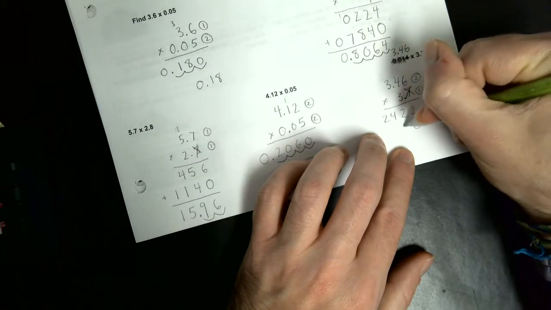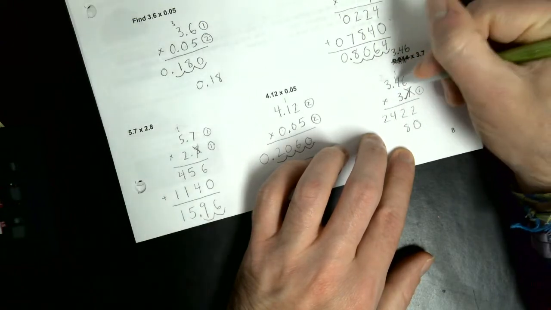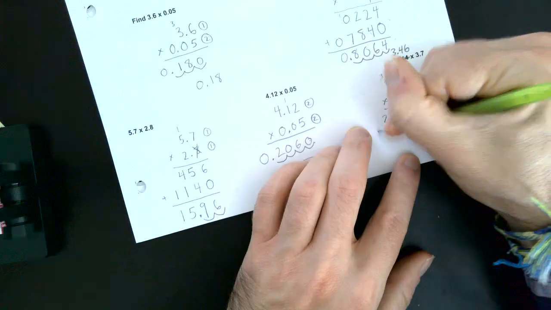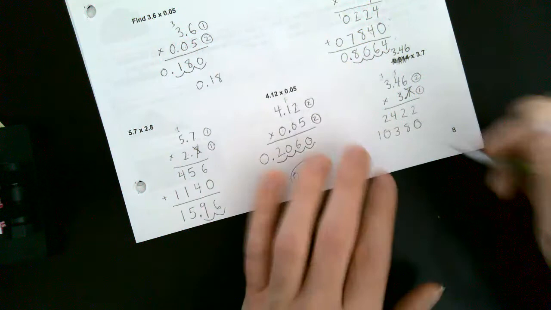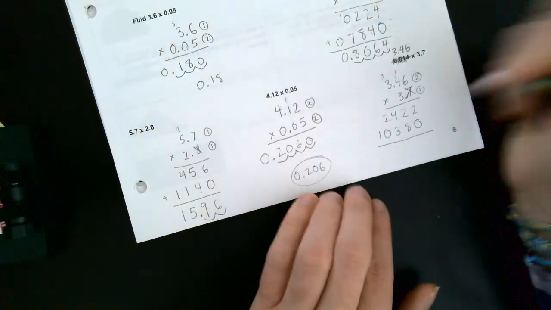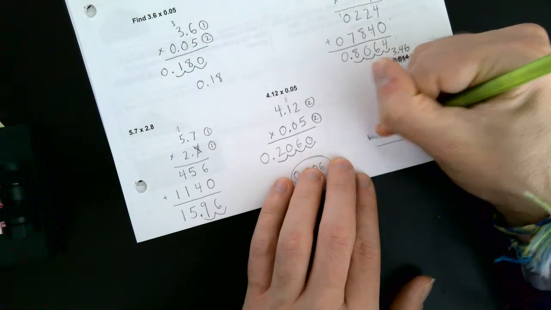3 times 6 is 18. 3 times 4 is 12, plus 1 is 13. 3 times 3 is 9, plus 1 is 10. All right. Now the light's just turned off, so I hope you can still see this. I can see it pretty clearly on my screen, so I'm hoping it works for you as well.